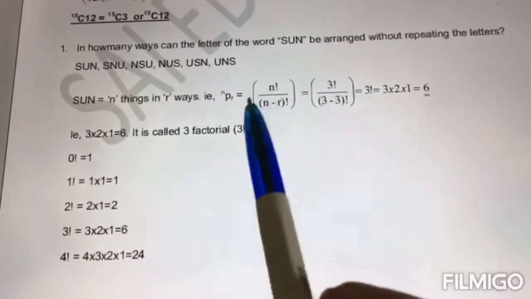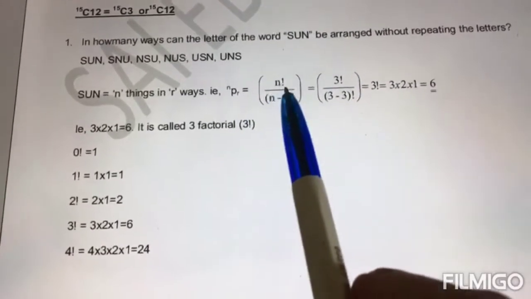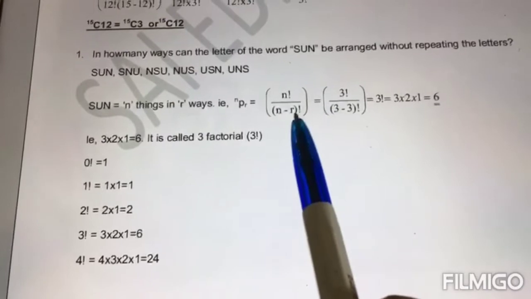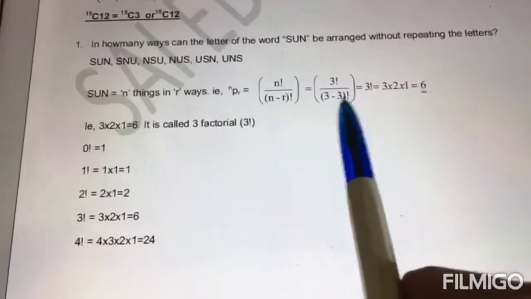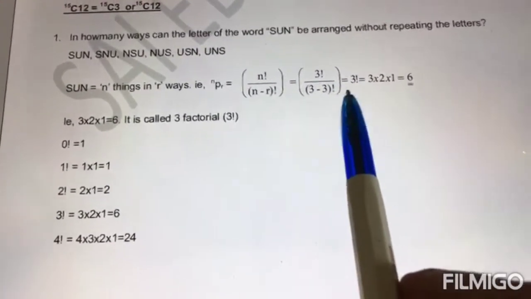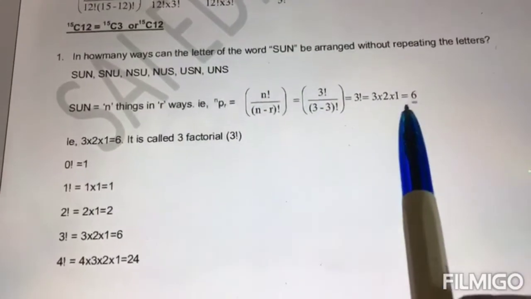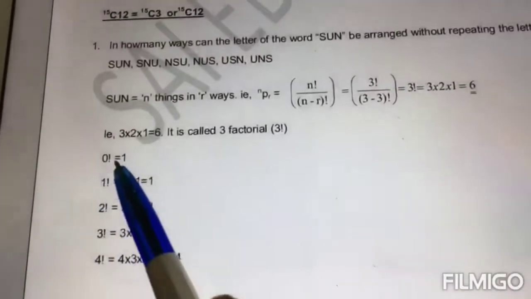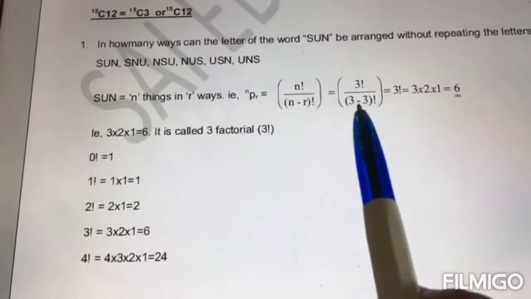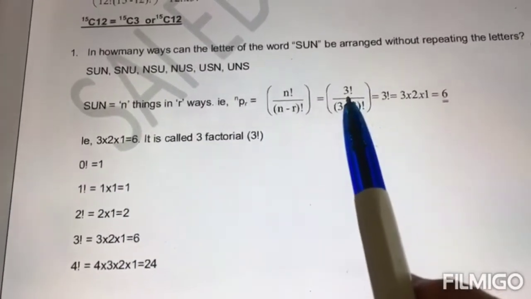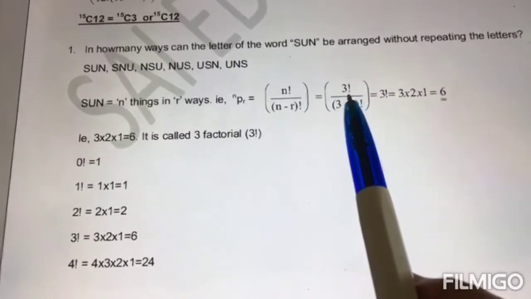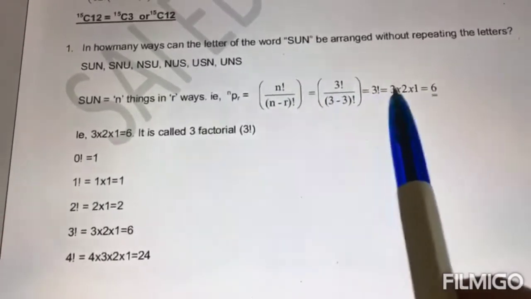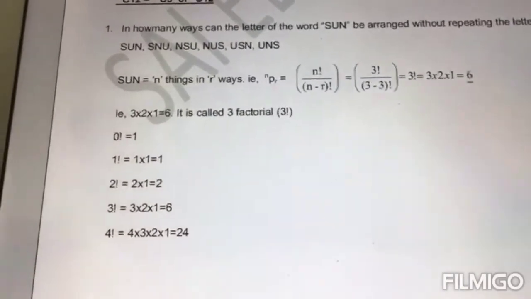We cannot repeat them. So it will be nPr, that is n factorial divided by n minus r factorial, which is 3 factorial divided by 3 minus 3 factorial. 3 minus 3 is 0, and 0 factorial is always equal to 1. So the denominator here is 1, and the numerator would be 3 factorial. And we know that 3 factorial means 3 into 2 into 1, which is 6.